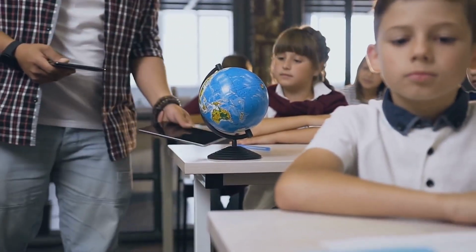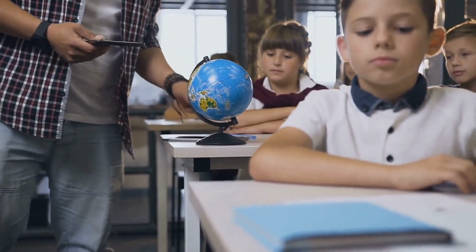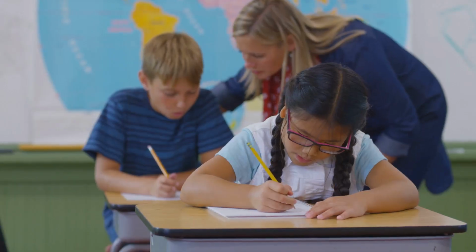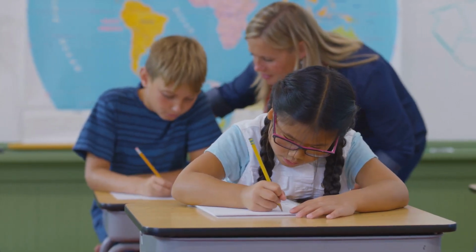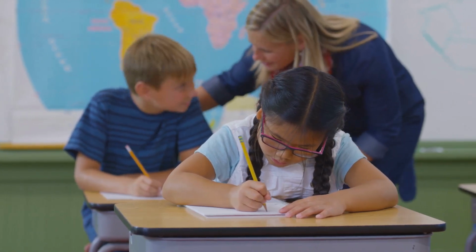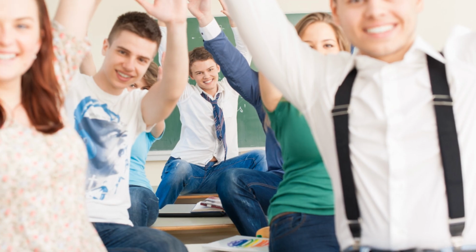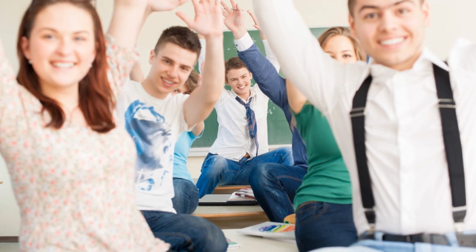The preparation is as crucial as the execution, ensuring that students can fully immerse themselves in the activity. And finally, we've walked through the execution and wrap-up, showing how to guide your students through the puzzle and then debrief with them after. So go ahead, give your students an unforgettable learning experience with an escape room puzzle.